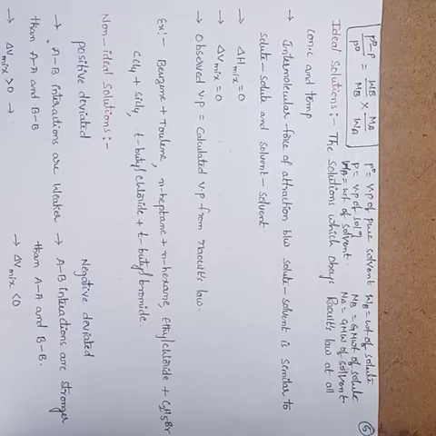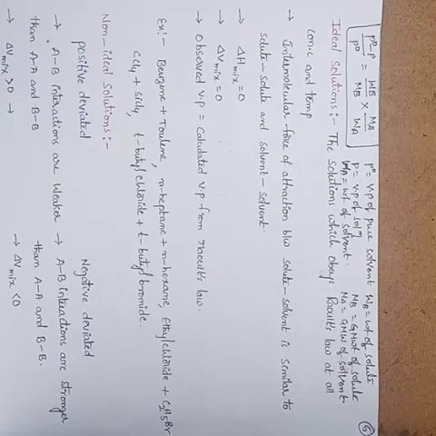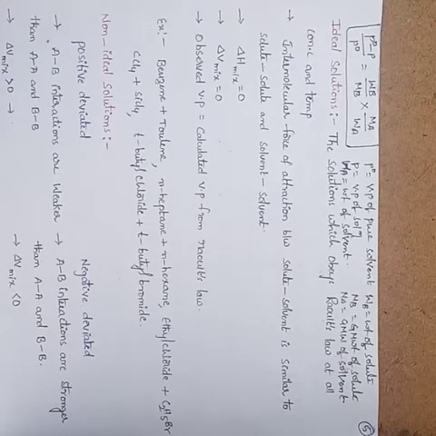Now we will see the ideal solutions and non-ideal solutions. Ideal solution means the solutions which obey Raoult's law at all concentrations and temperatures are known as the ideal solutions. Non-ideal solution means the solutions which do not obey Raoult's law at all concentrations and temperatures are known as the non-ideal solutions. So in that, first we will see the ideal solution.